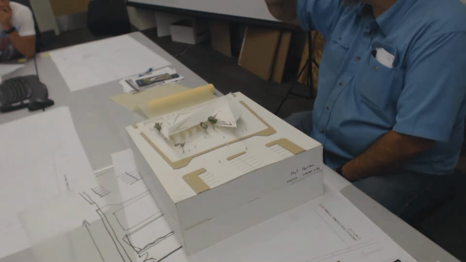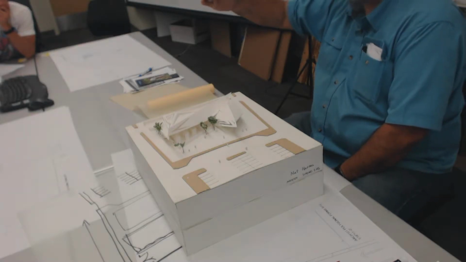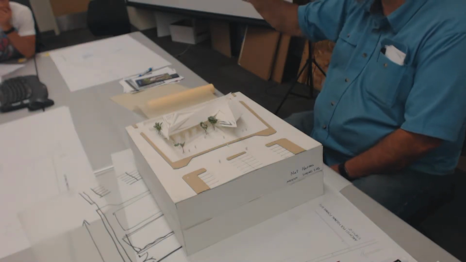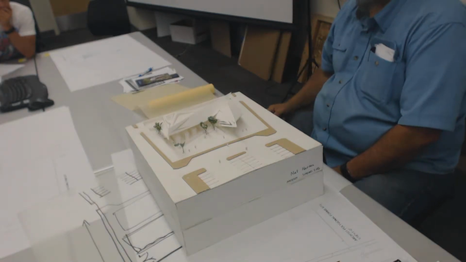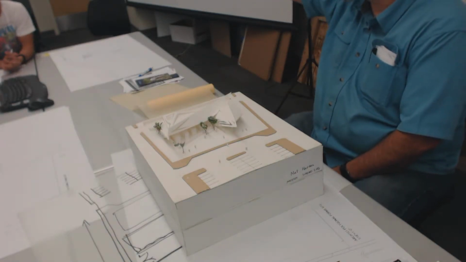Your buses are always going to be angled at 45 degrees so that as you pull in, they can just turn up into it. Do not angle them the opposite direction. A bus is not going to be able to pull a really tight U-turn.